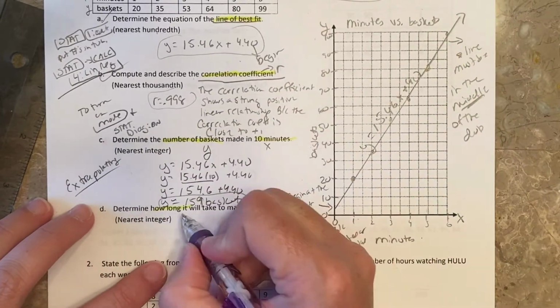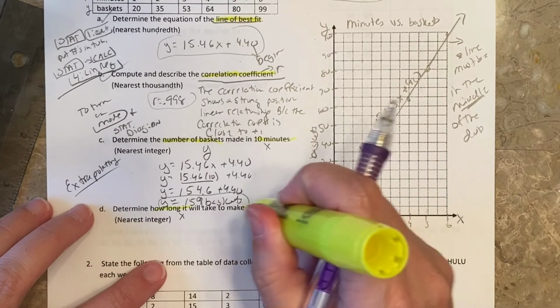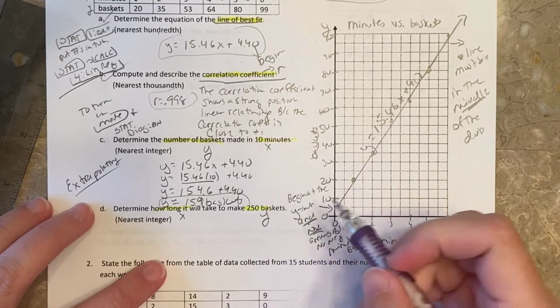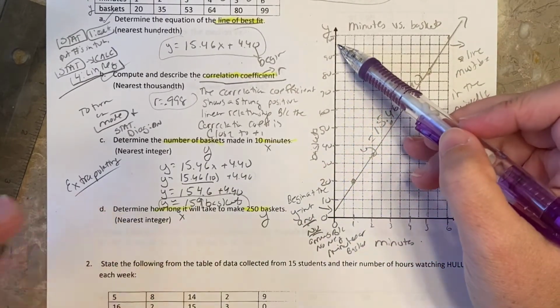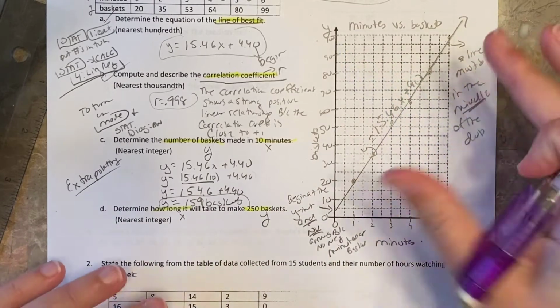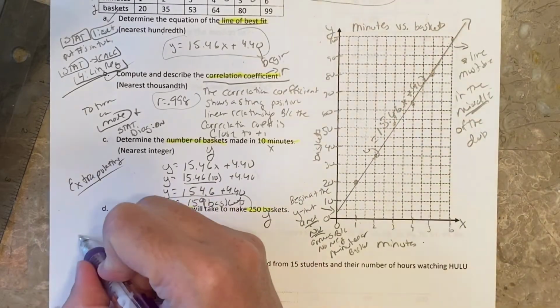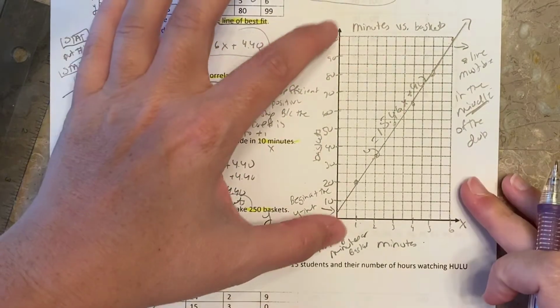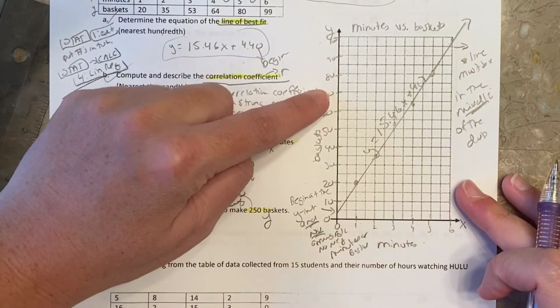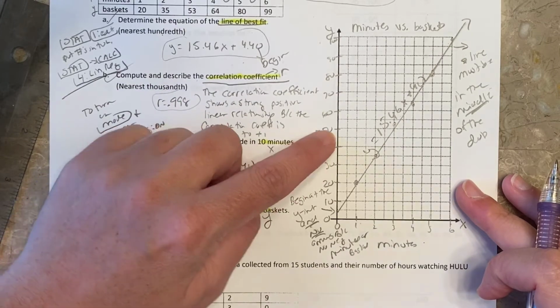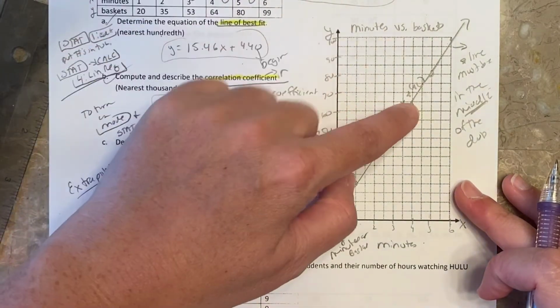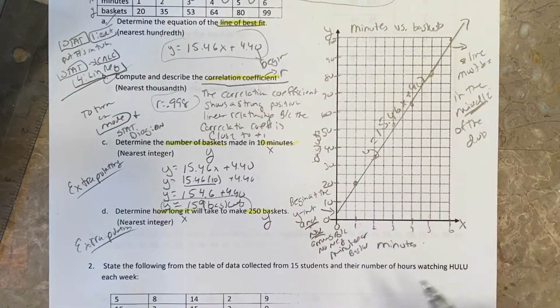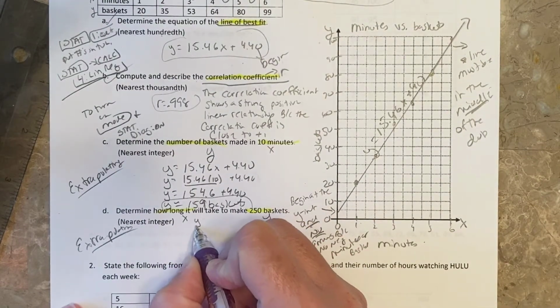All right, D, how long would it take? Okay, so now that's minutes, so that's x. How long would it take to make 250 baskets? All right, so we go here, 250. Oh, that's also not on the graph, so we can't use our line of best fit. So again, we have to extrapolate. Anytime that it's inside the plot of x, if they wanted to know 70 baskets, 30 baskets, 45, it would be interpolating because we could just use our line and go over. But these are extrapolating, so these are all about the equations.